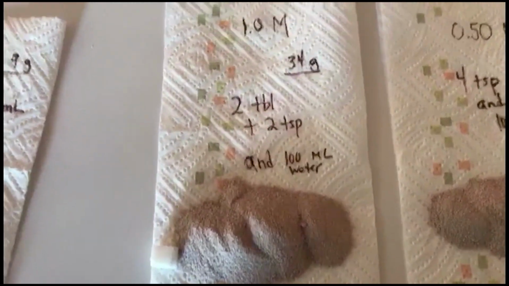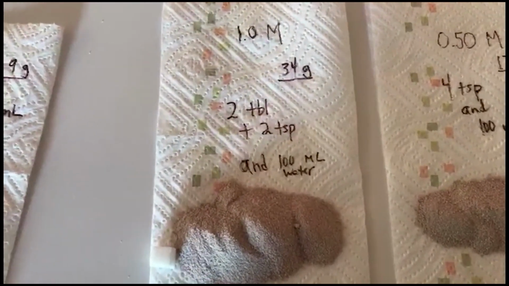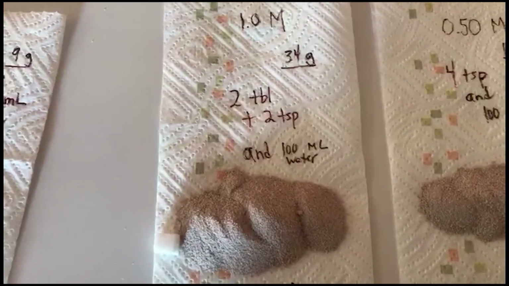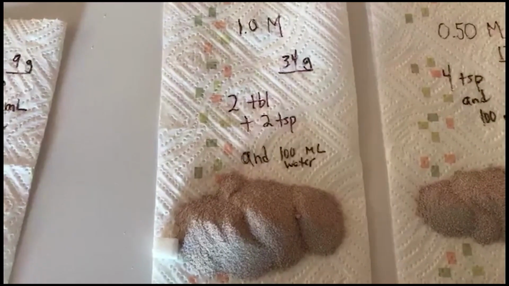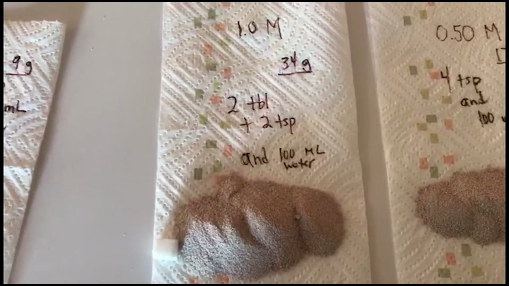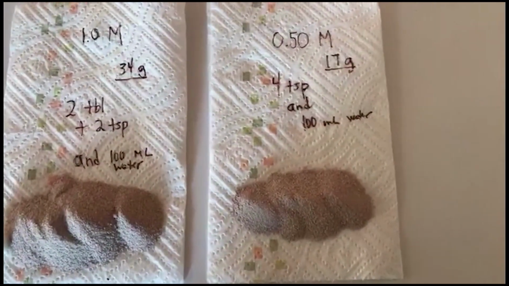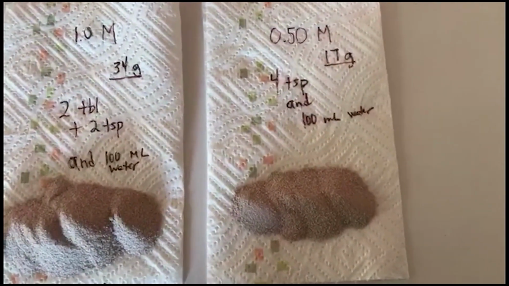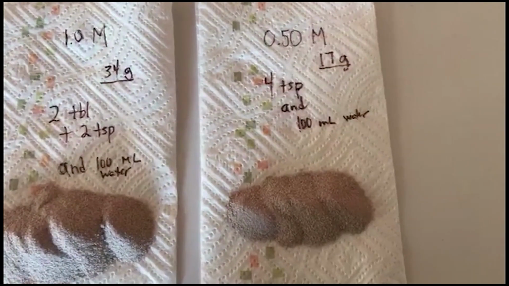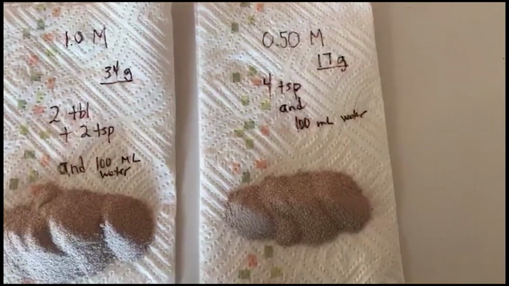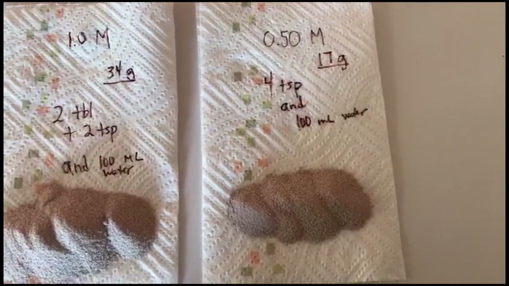Then we're going to mix up a 1 molar solution. And now you notice that's a lot more powder, and we're going to end up with about 34 grams based on our calculations from the pre-lab, once again in 100 milliliters of water. And then the 0.5 molar is half of that, and that's going to be approximately 17 grams, so I measured that out, and we add that to 100 ml of water.